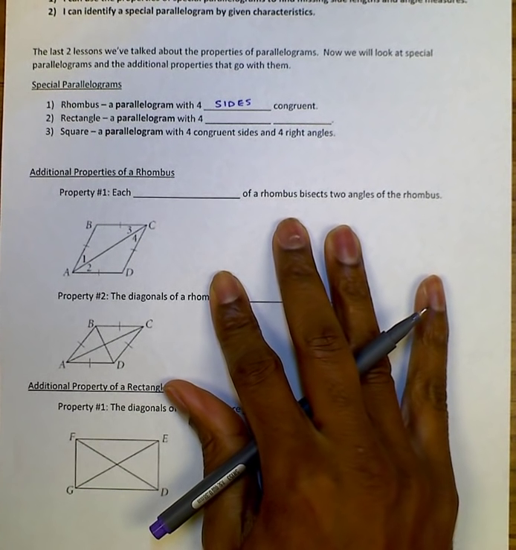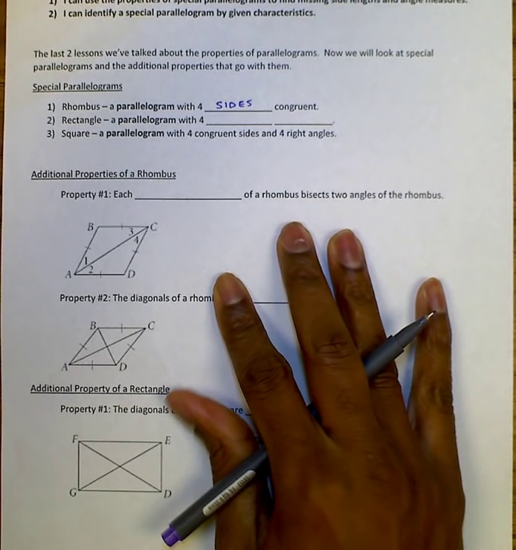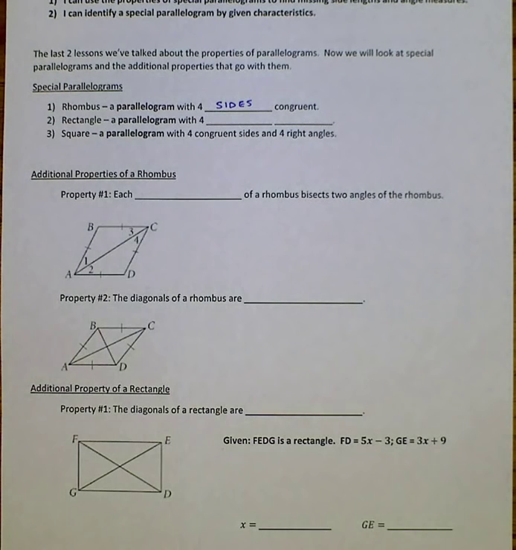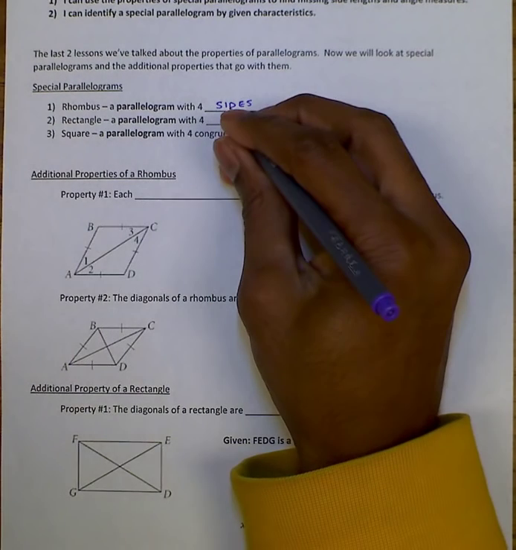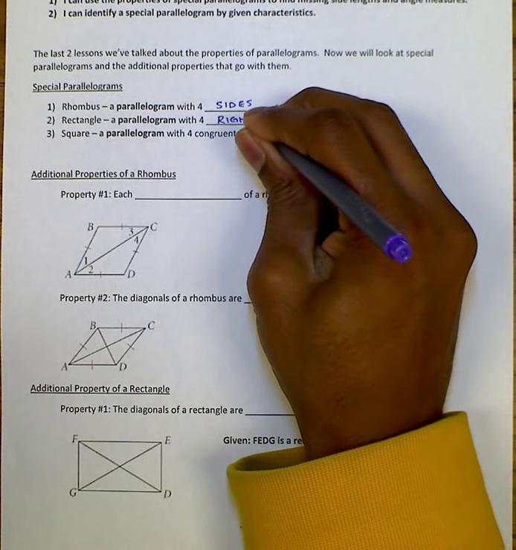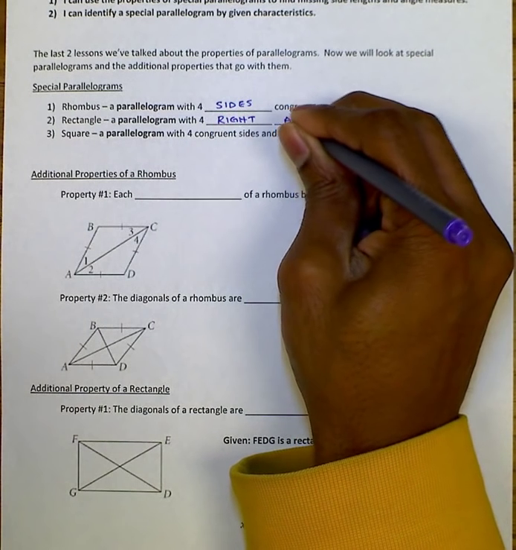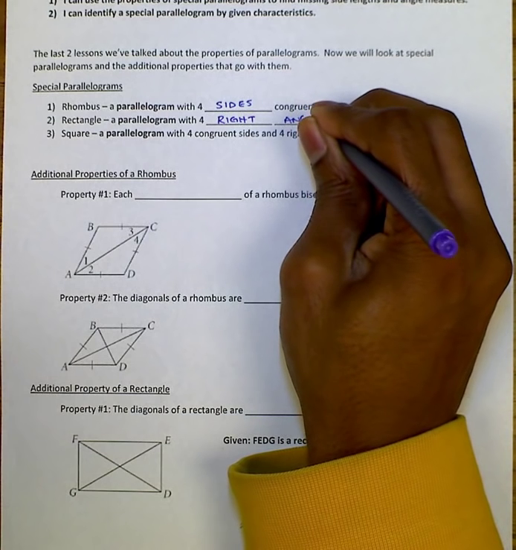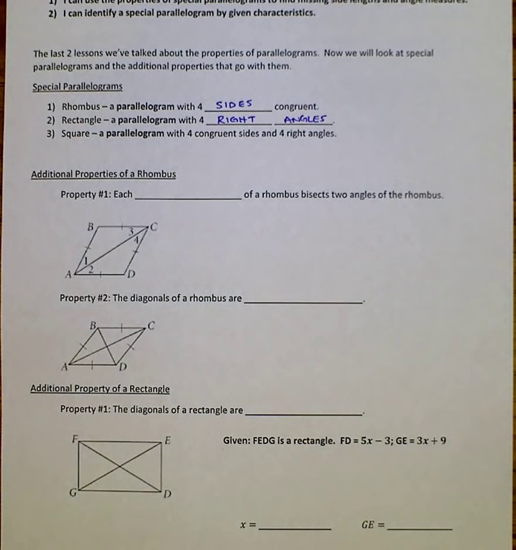Please don't. We'll talk about a square in a little bit. A rectangle is a parallelogram with four right angles, 90-degree angles. And a square is a parallelogram with four congruent sides and four right angles. So a square has both four congruent sides and four right angles.